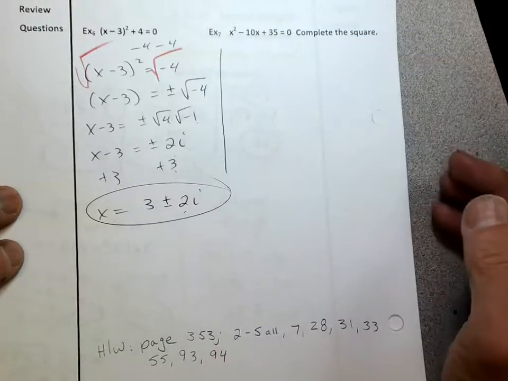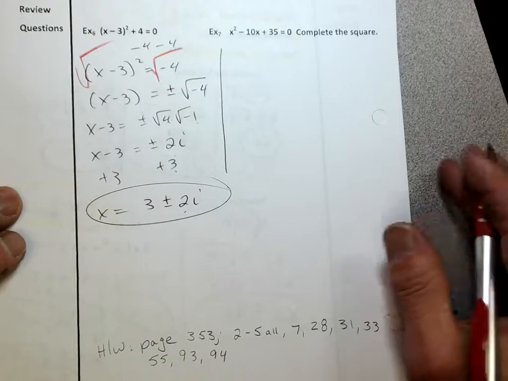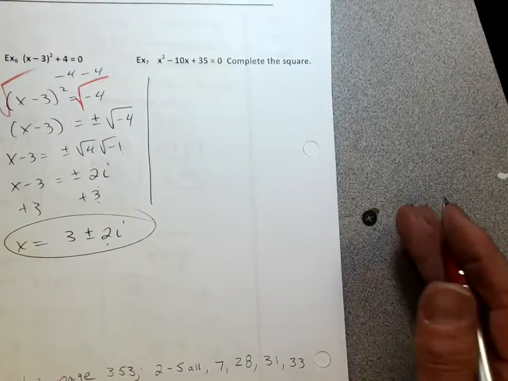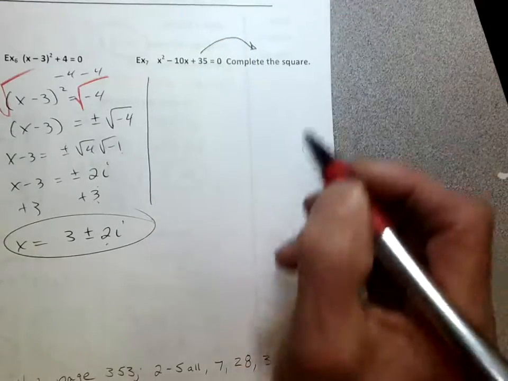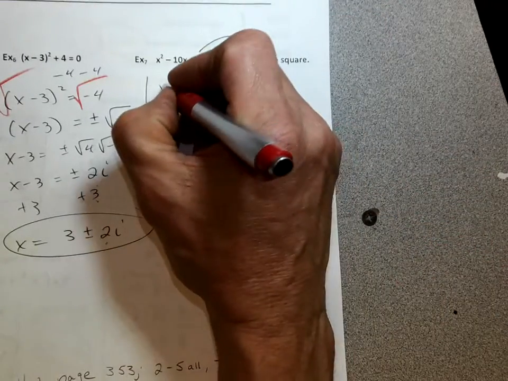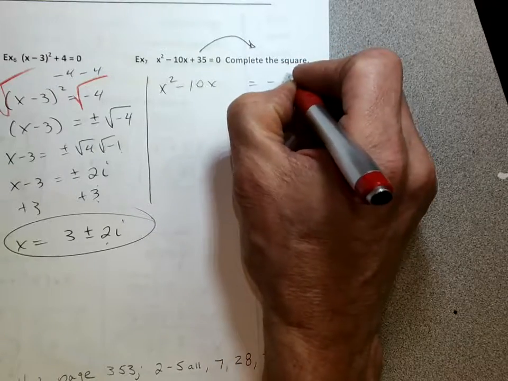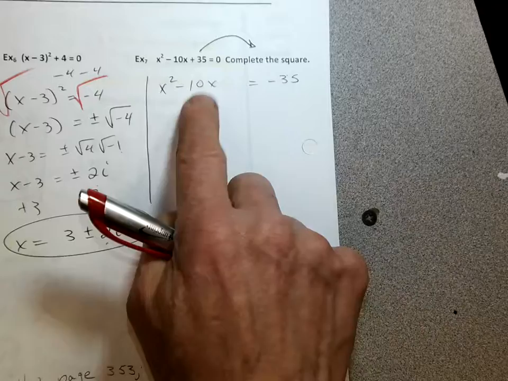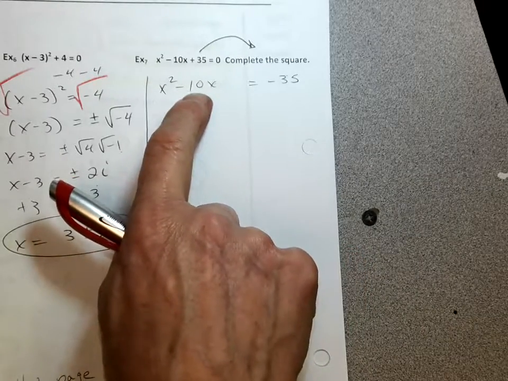All right, example 7. Am I going too fast? Good. Okay, so it says by completing the square, right? So let's go through what we always do. Step 1, bring c to the other side, right? x squared minus 10x equals negative 35, right? Half of 10 is 5. 5 squared is 25.